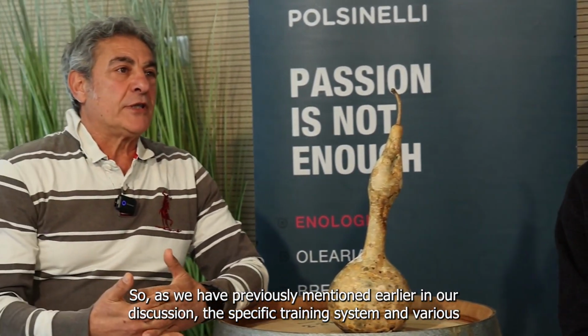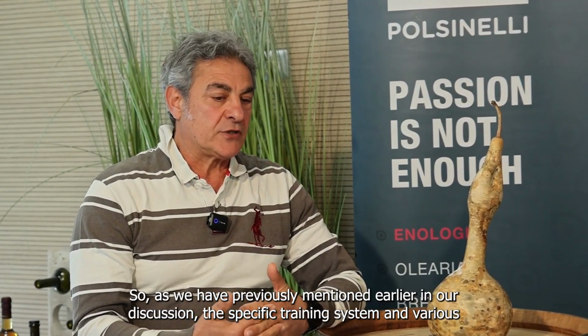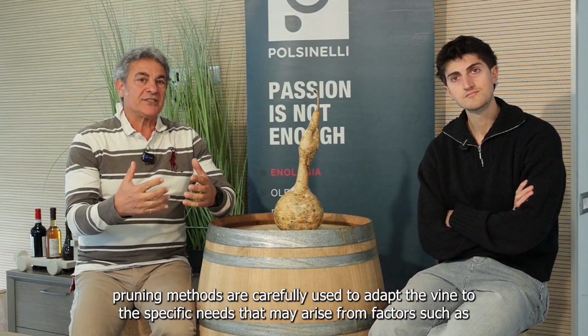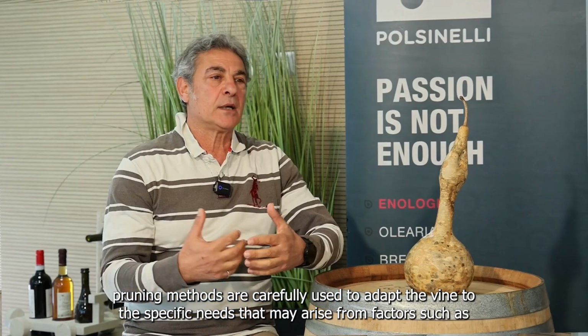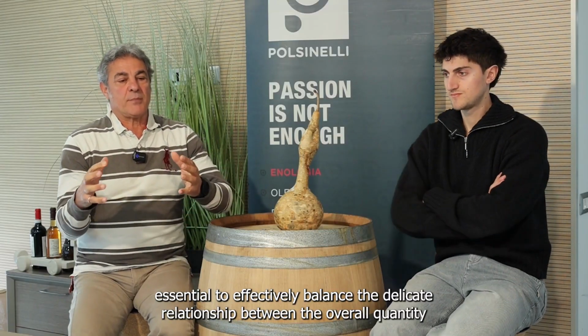So, as we have previously mentioned earlier in our discussion, the specific training system and various pruning methods are carefully used to adapt the vine to the specific needs that may arise from factors such as environmental opportunities or complex pedoclimatic conditioning. Furthermore, these techniques are essential to effectively balance the delicate relationship between the overall quantity of the harvest and the final quality of the fruit produced.